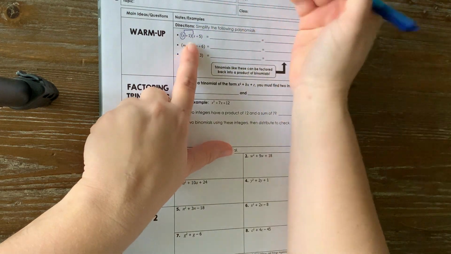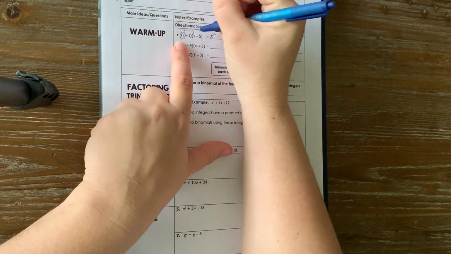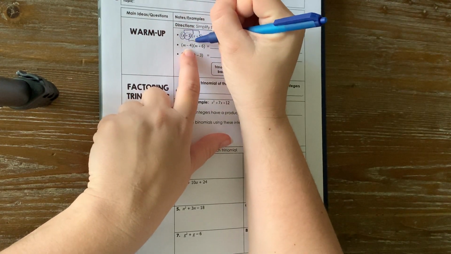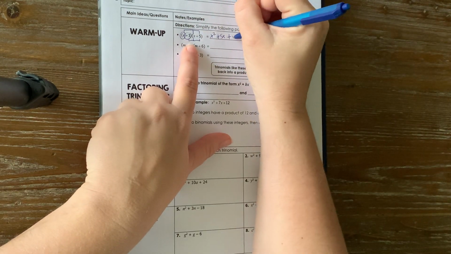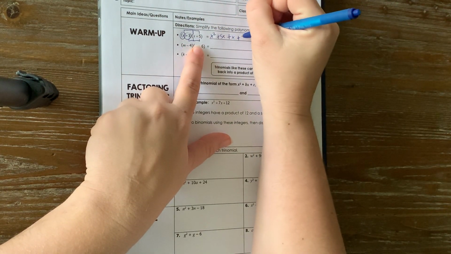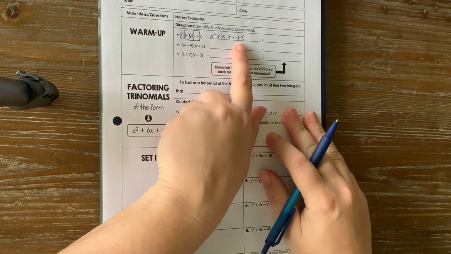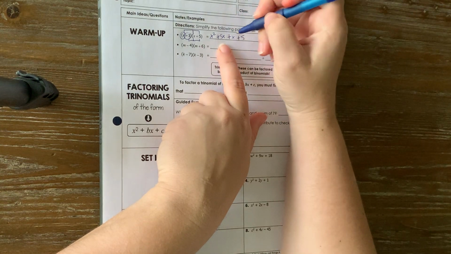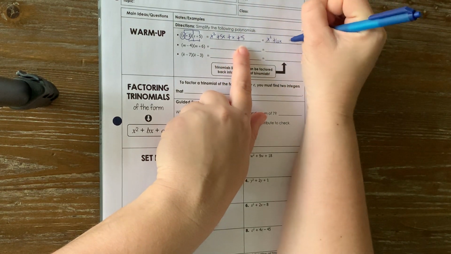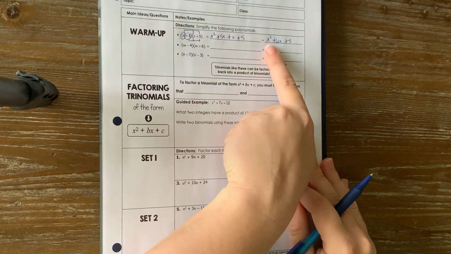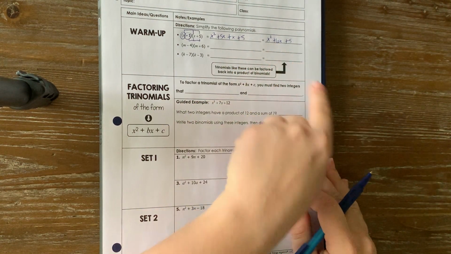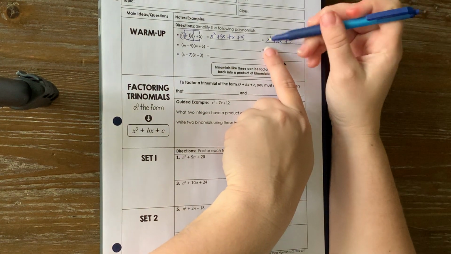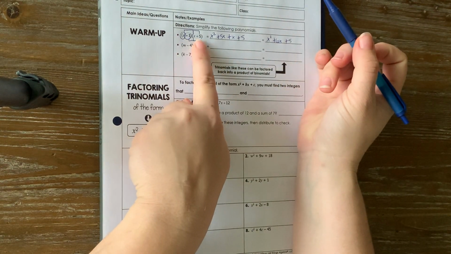So we have x times x, which is x squared, and then x times 5, which is 5x. Then we do the same thing with the 1. 1 times x is x, and 1 times 5 is 5. Okay, so then to simplify this, we want to combine like terms. So we have x squared, and 5x plus x is 6x, and then we have plus 5. So this part right here, this is our trinomial. And when we get into our actual factoring trinomial notes, we're going to go from this into this.